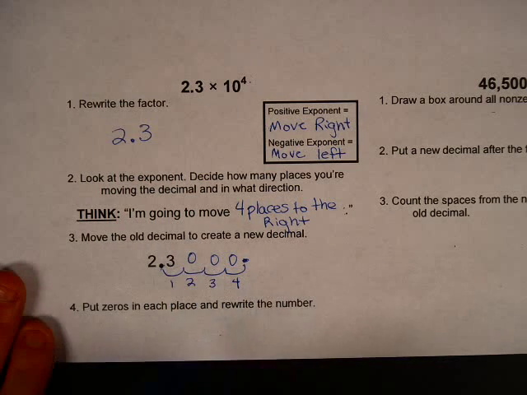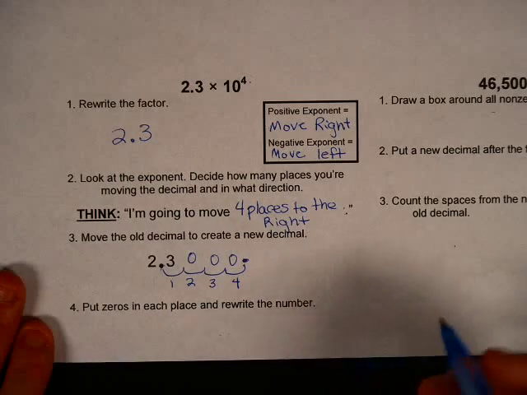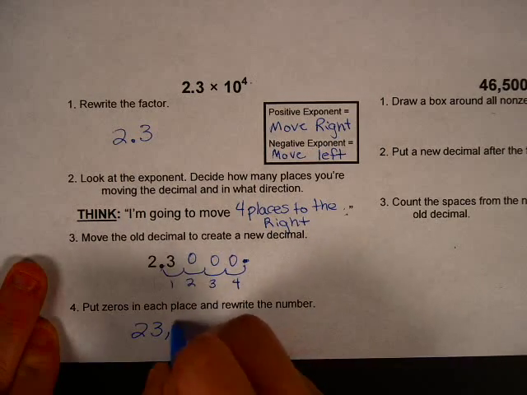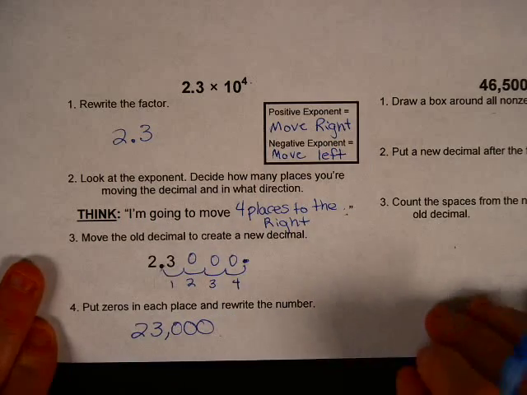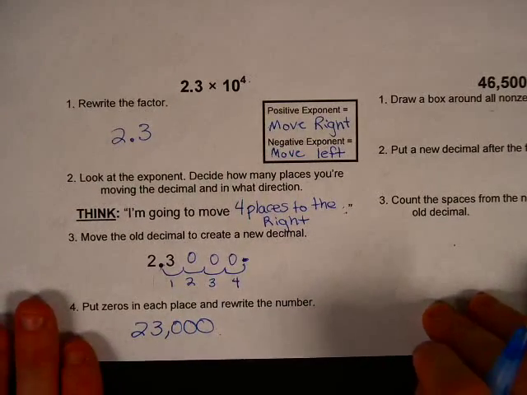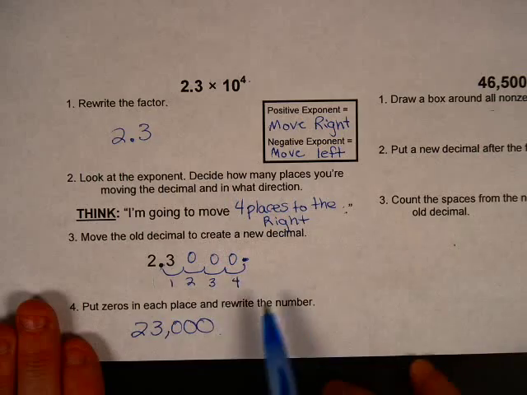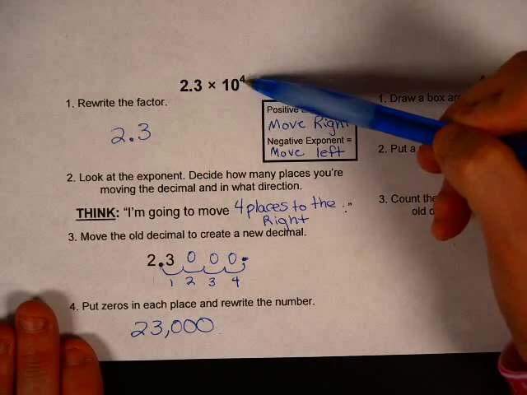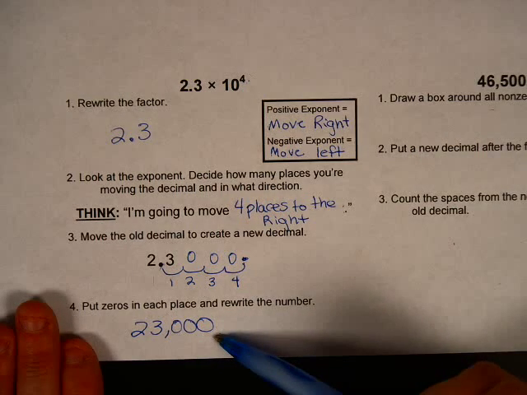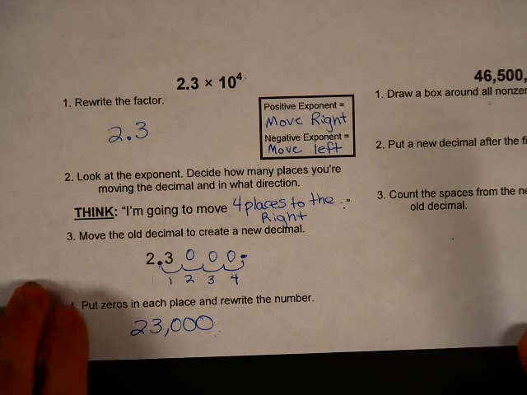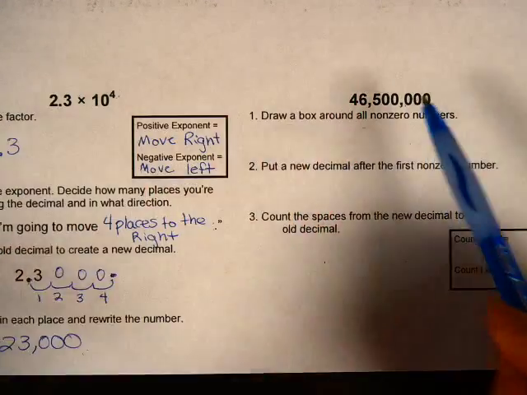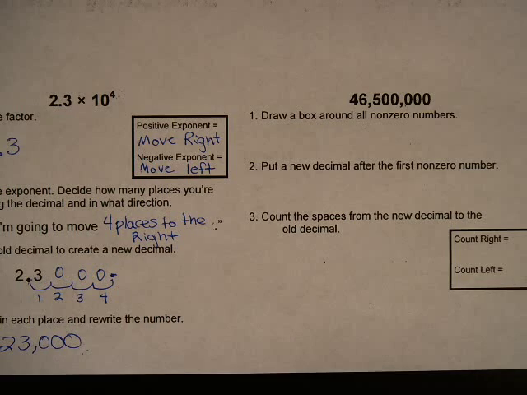So I just had to fill in the empty holes. And now I rewrite the number. So it's going to be 23,000, and that's a comma, not a decimal, and 3 zeros. So I've just rewritten the number. And so that is how you take a number that is in scientific notation into regular notation. Okay? Let's go the other way. Let's take a number that is a regular number and let's put it into scientific notation.